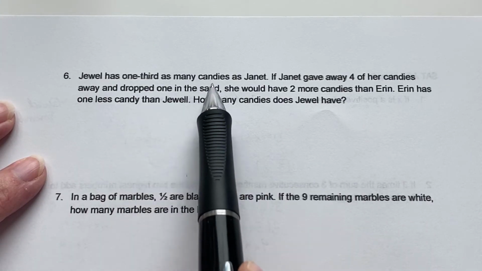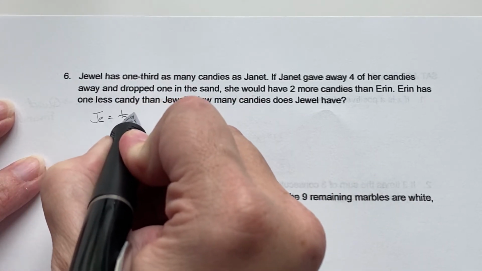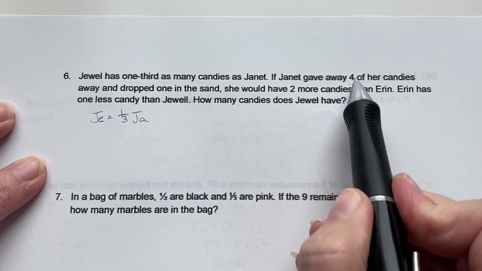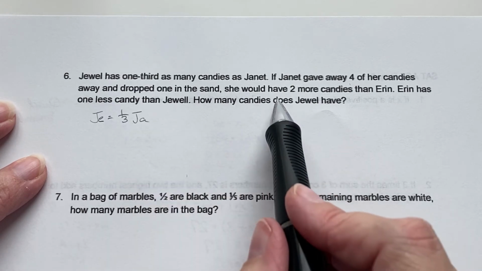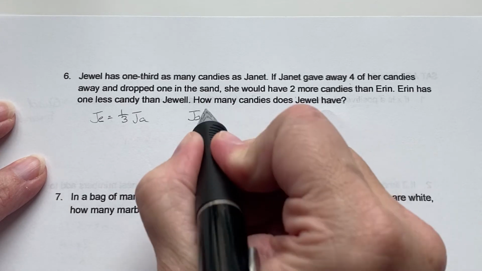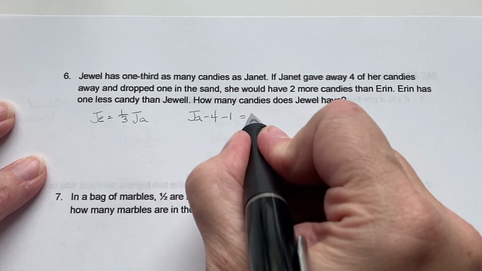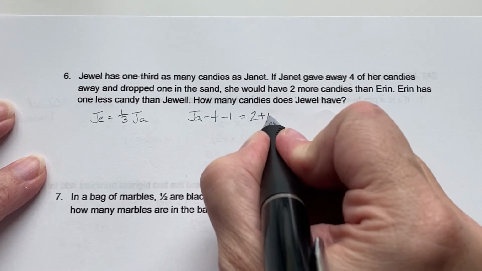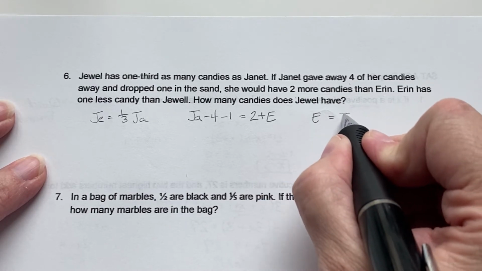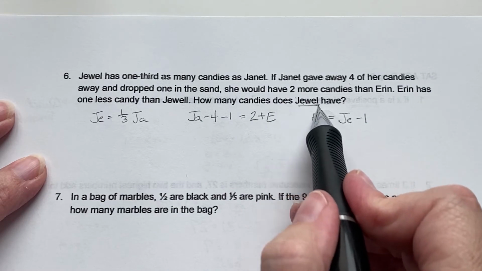Jewel has 1/3 as many candies as Janet. So JE equals 1/3 JA. If Janet gave away 4 of her candies and dropped 1 in the sand, she would have 2 more candies than Aaron. So Janet gave away 4 and then dropped 1. She still has 2 more than Aaron. And Aaron has 1 less candy than Jewel. Okay, how many candies does Jewel have?